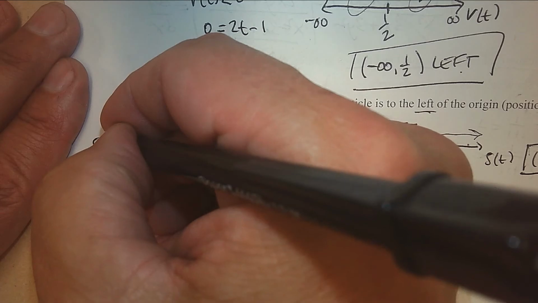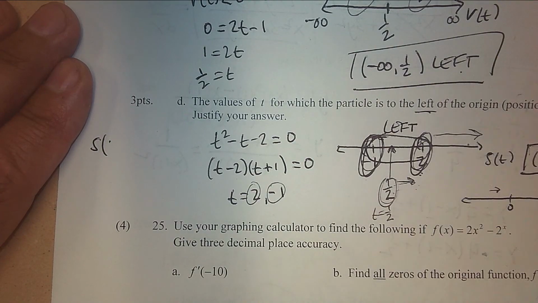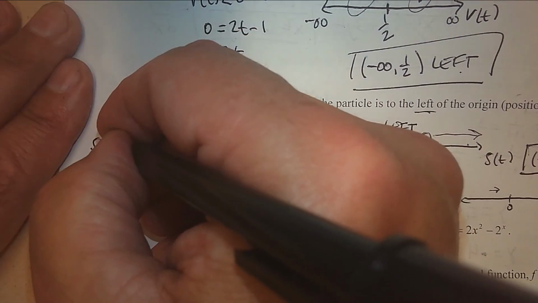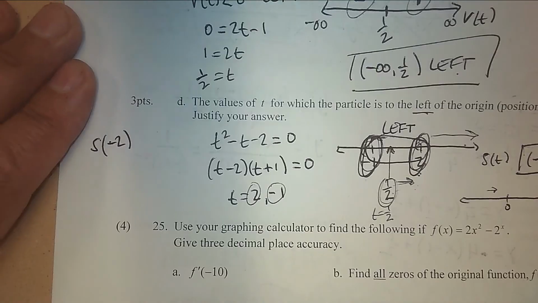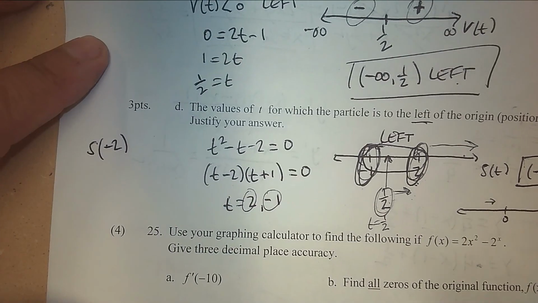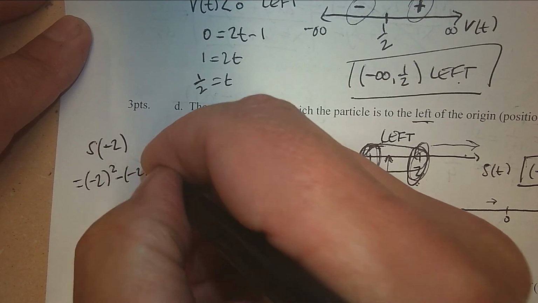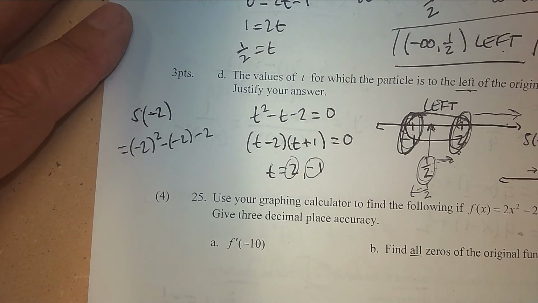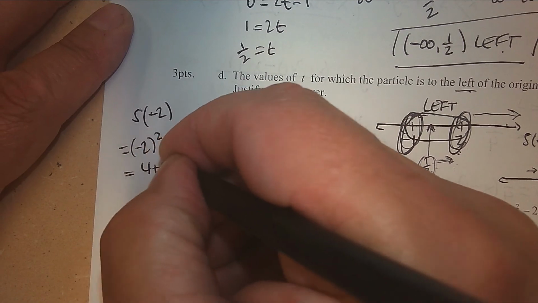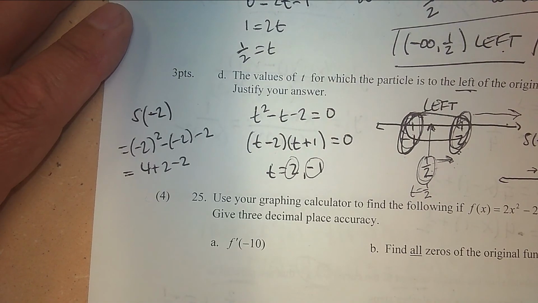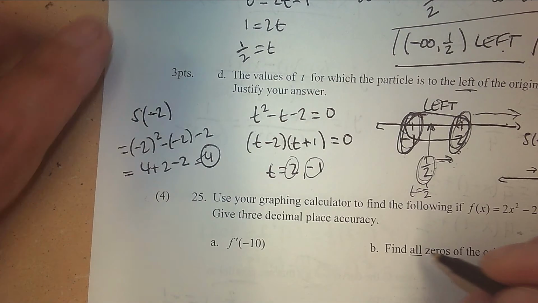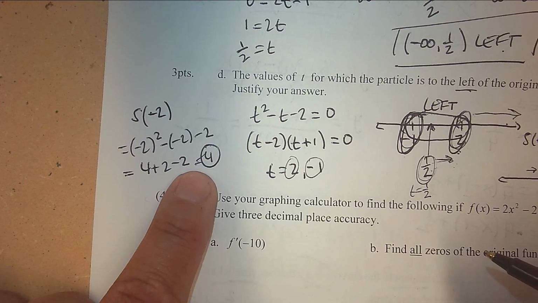So let's say I plugged in a number less than negative 1, like negative 2. Plugging negative 2 into here, that's negative 2 squared and negative 2 minus 2. When I simplify that, the answer better be bigger than 0, right? Can you see how the answer's to the right of 0?